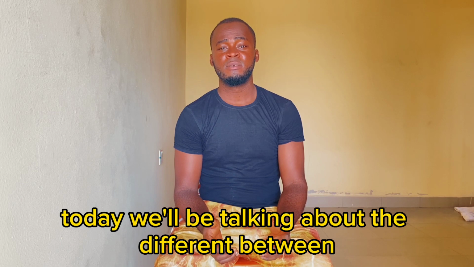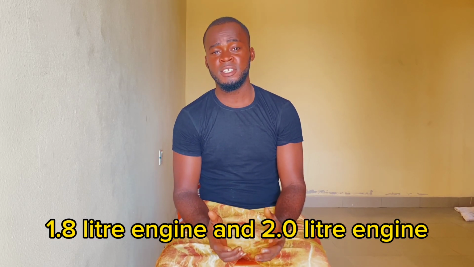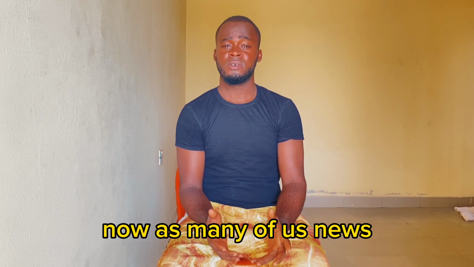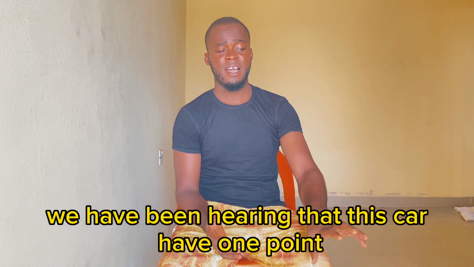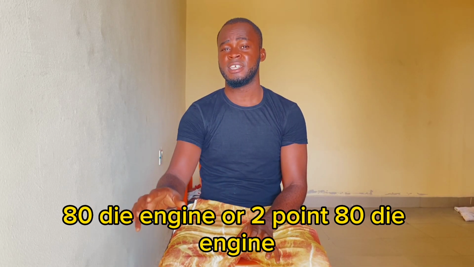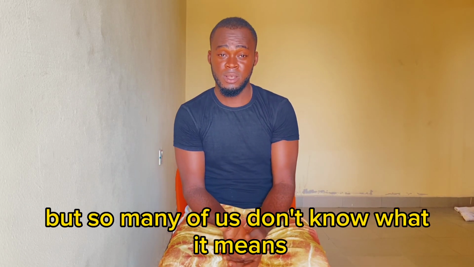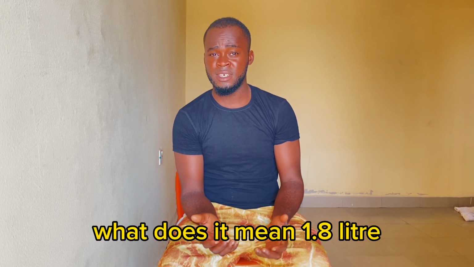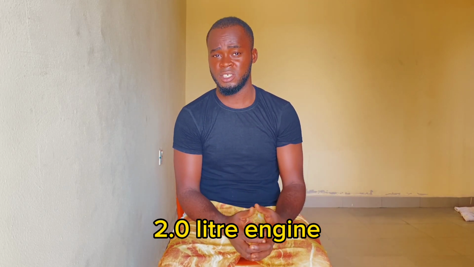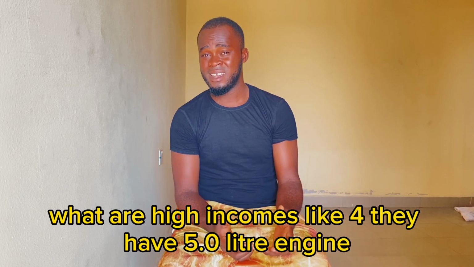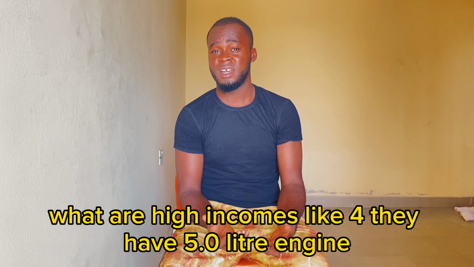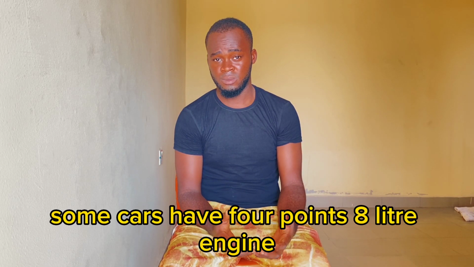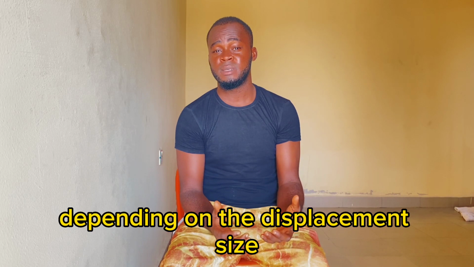Today we will be talking about the difference between a 1.8 liter engine and a 2.0 liter engine. As so many of us know, we have been hearing that this car has a 1.8 liter engine or a 2.0 liter engine, but many of us don't know what it means. What does it mean, 1.8 liter, 2.0 liter engine? Other high-end cars like Ford have a 5.0 liter engine. Some cars have a 4.8 liter engine, depending on the displacement size.